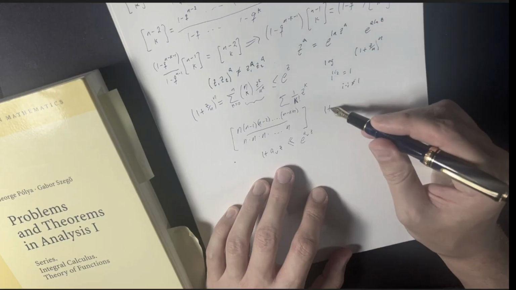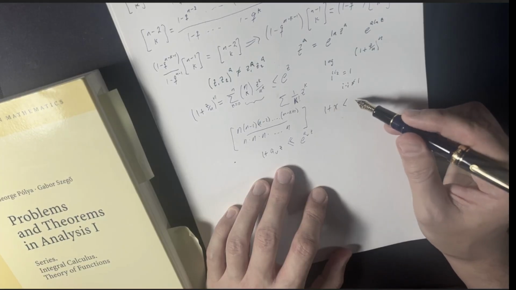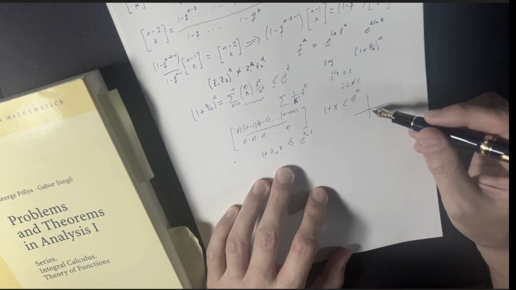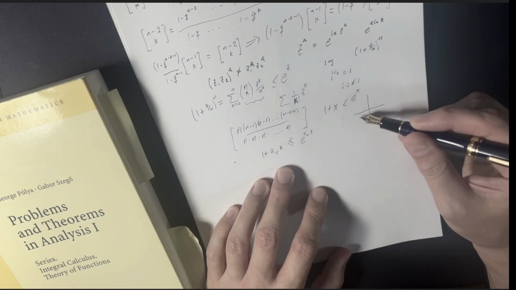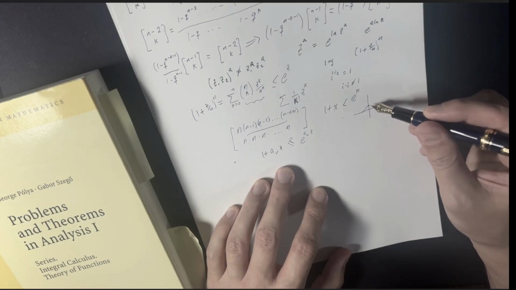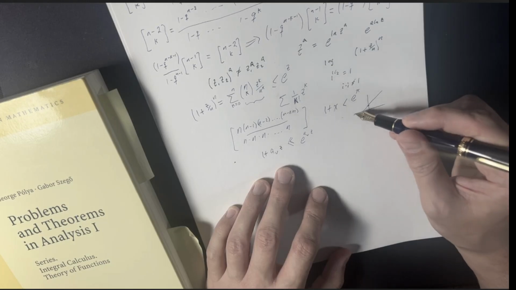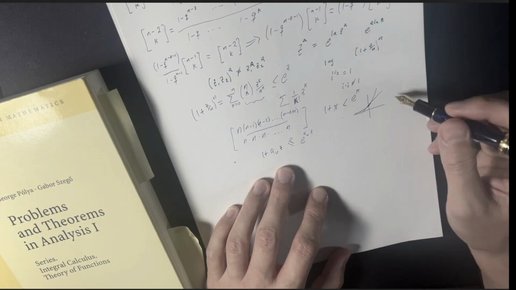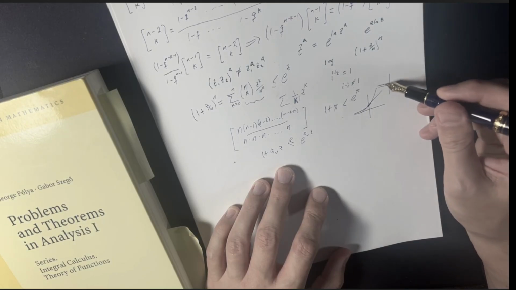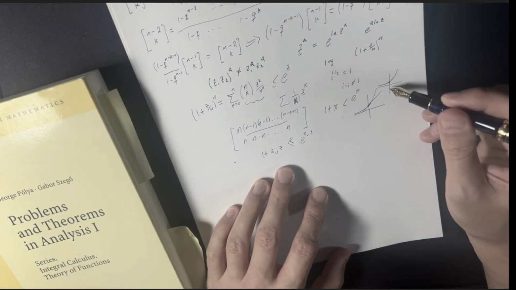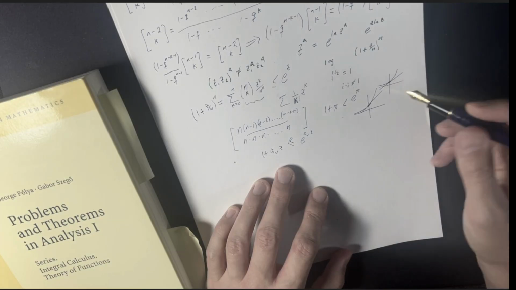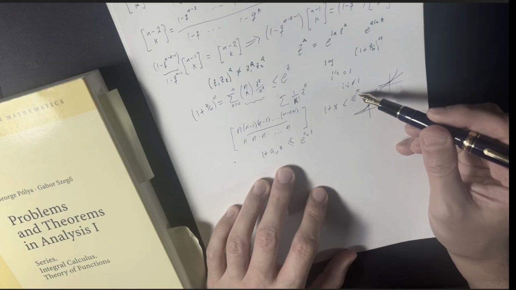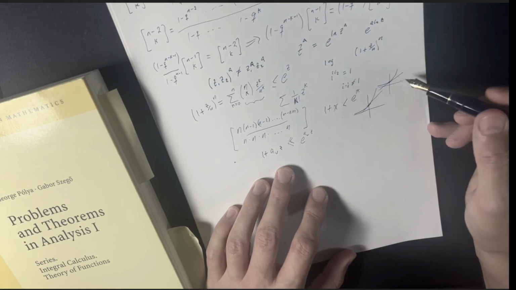So this is like saying 1 plus a value is less than e to that value. They agree at 0, but if you drew this, you could also draw a line that touches here, but if you look at the derivatives, the derivative of this is 1, the derivative of this is greater than 1 as soon as you plug in x values that are positive.